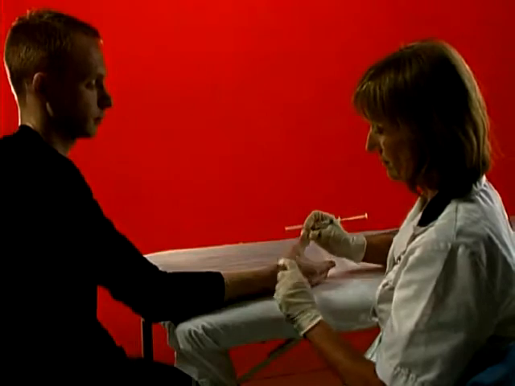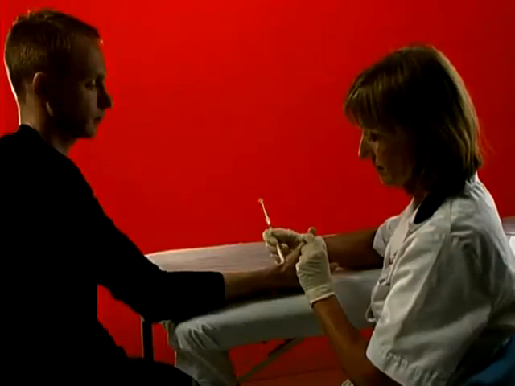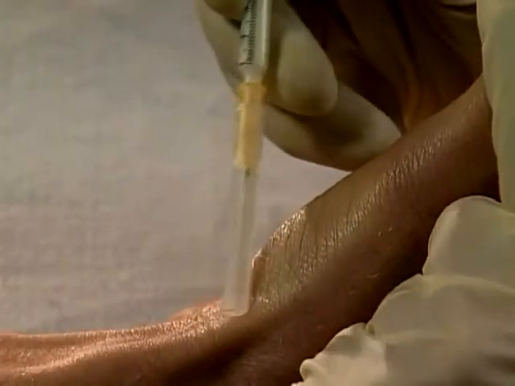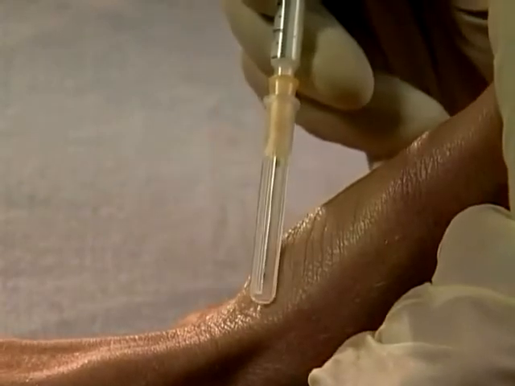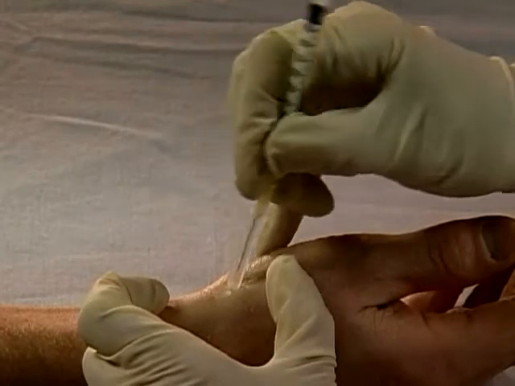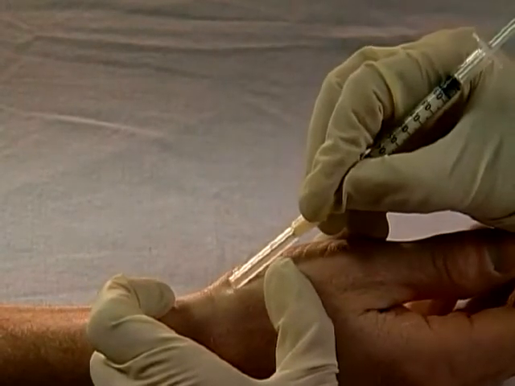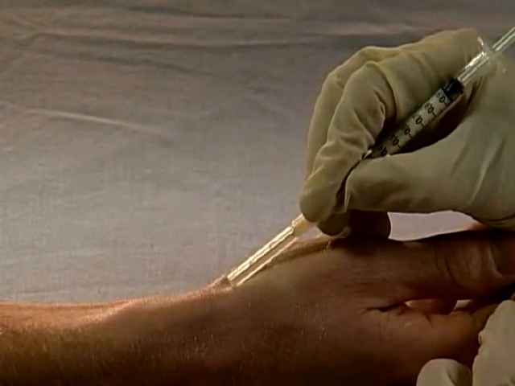Identify the tendons by getting the patient to abduct the thumb. Feel for the space between the extensor pollicis brevis and abductor pollicis longus. Mark the entry point, clean and firmly stretch skin. Rapidly insert needle perpendicularly, angle proximally, and slide between tendons. Aspirate and inject as a bolus.